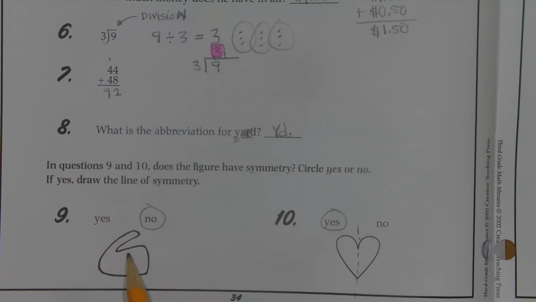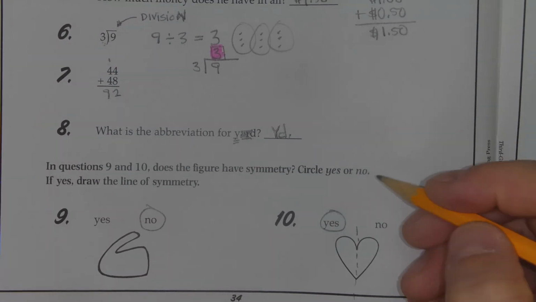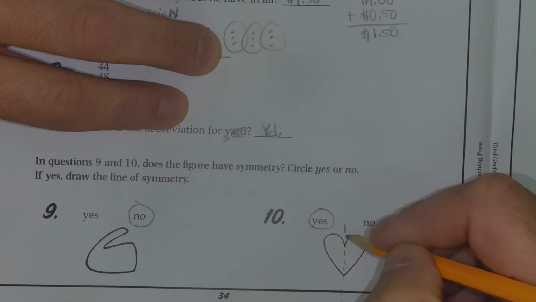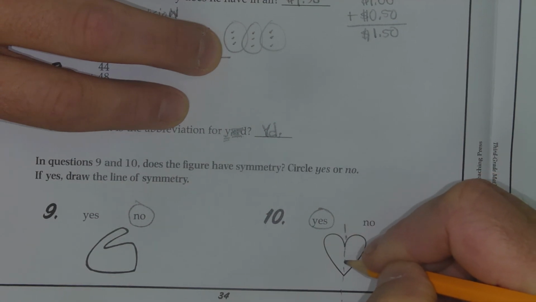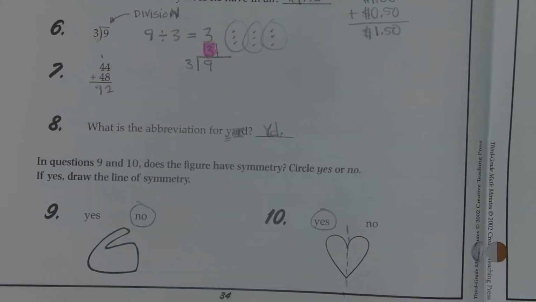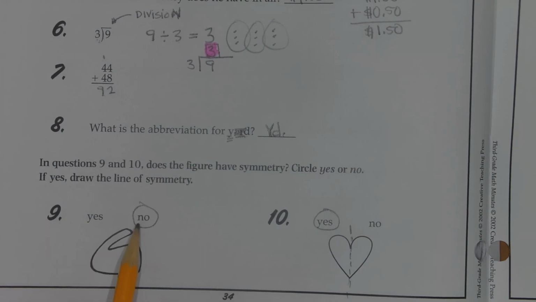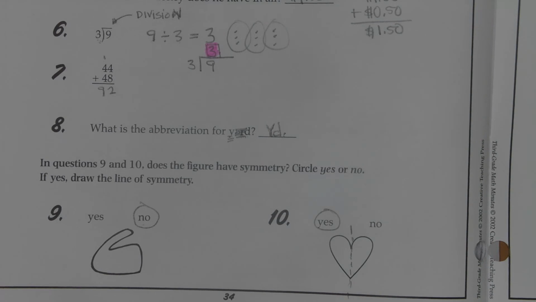I could not find a single line of symmetry in this shape, but I could find at least one in the heart shape if I cut it straight down the middle. So my answer to number 9 is no. My answer to number 10 is yes. And you should be moving on to chapter 13, practice 2, part 2.